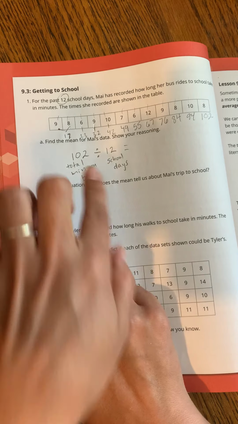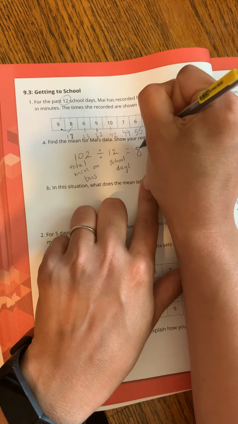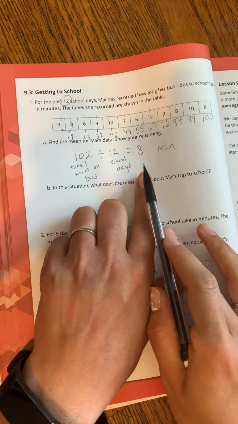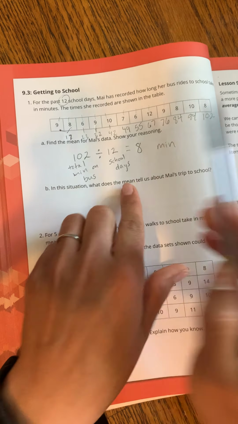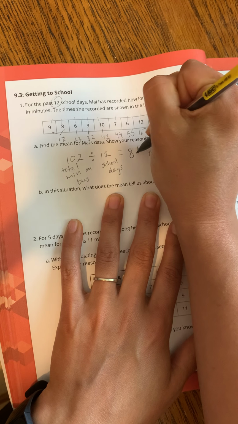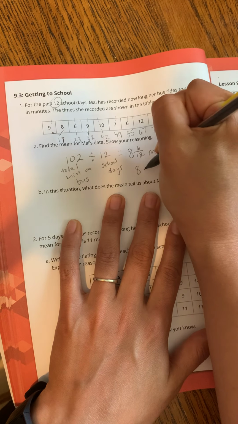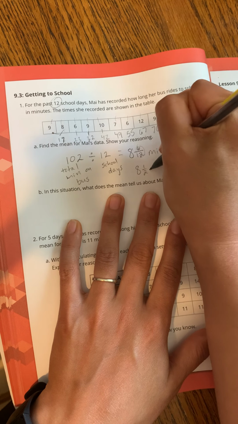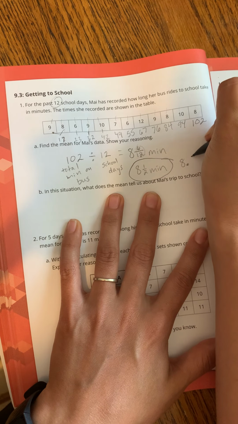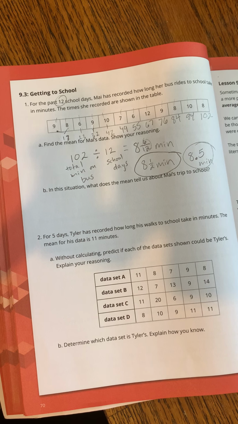So that'd be over my 102. So it's looking like I'm going to 8 and some minutes. So 8 times 12 would be 96, 97, 98, 99, 100, 101, 102. So that leaves me 6 remaining, and we were dividing by 12. So 8 and 6/12. In other words, 8 and a half. 6/12 is the same thing as 1/2. That's just a much more common way to see that. Or if you're a decimal fan, you could always call this 8.5 minutes as well. That'd be another way to show that same exact concept.